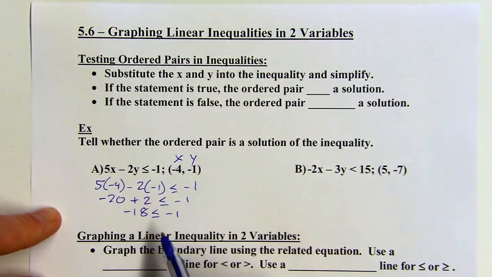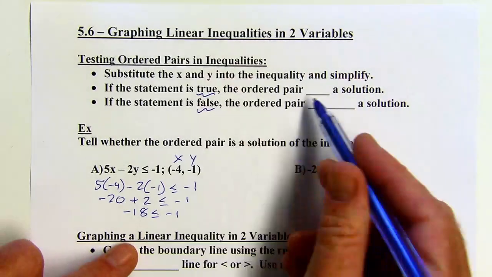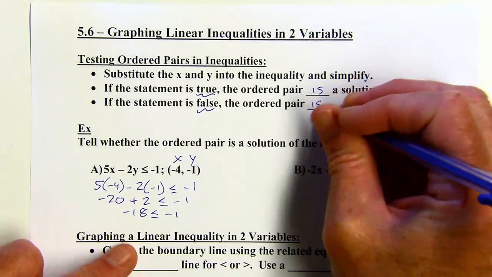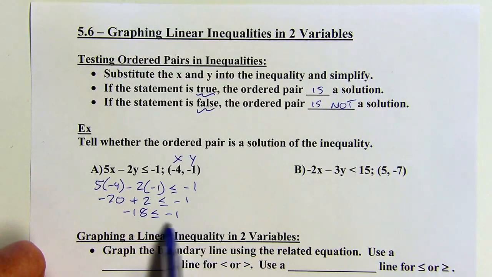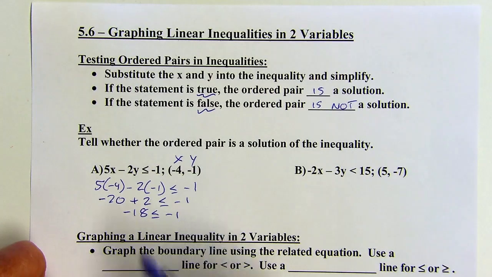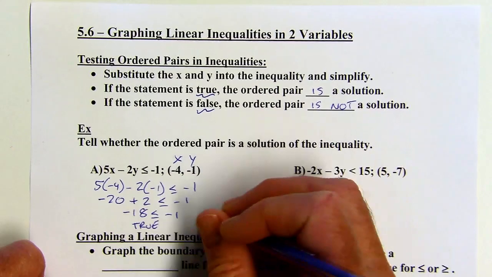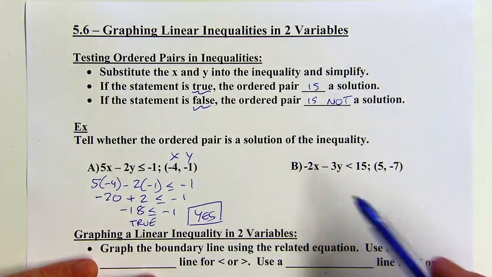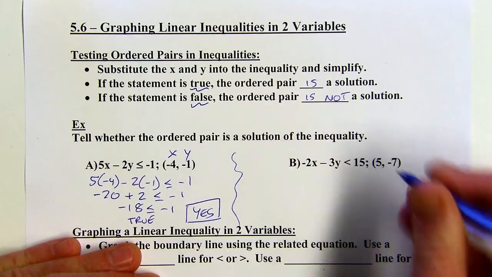And once I've simplified, I've got this statement, and I'm going to decide, is that true or false? If it's true, the ordered pair is a solution. If it's false, the ordered pair is not a solution. Okay, so -18 is less than or equal to -1. Well, that is true because -18 is less than -1, right? So this is a true statement, which tells me that yes, that ordered pair is a solution. It's not the only solution because there's actually an infinite amount of solutions, but we'll get to that later on.